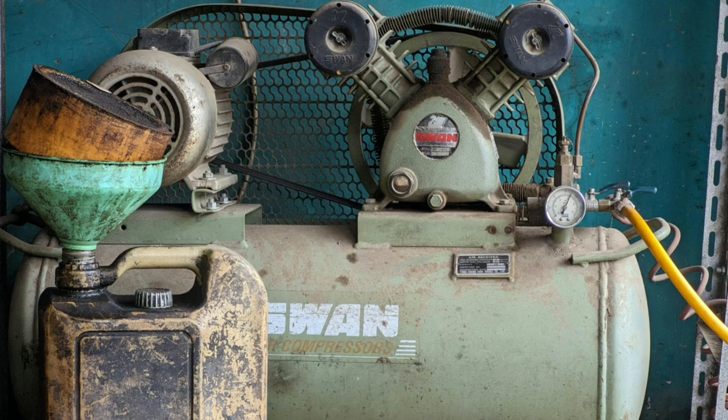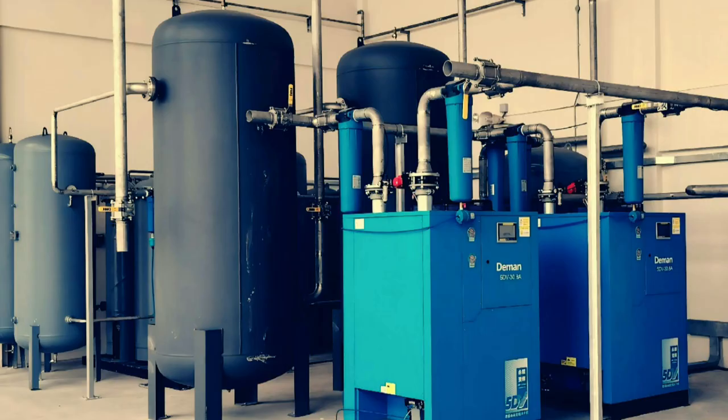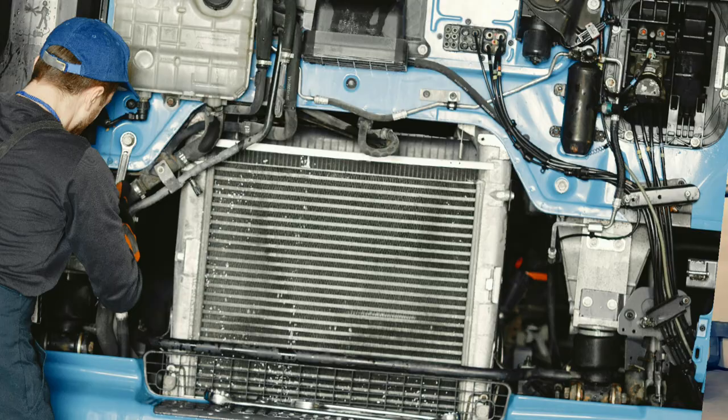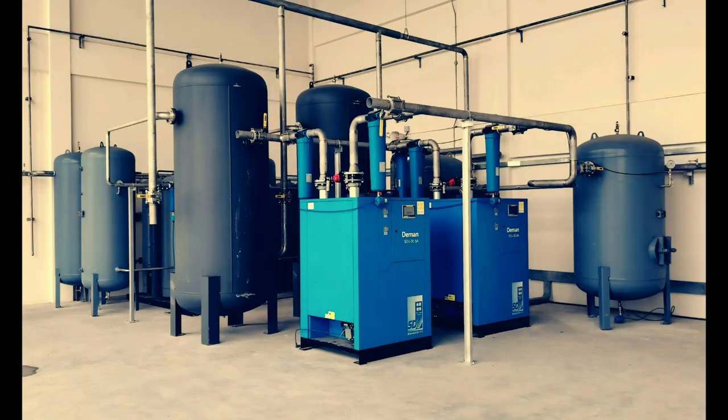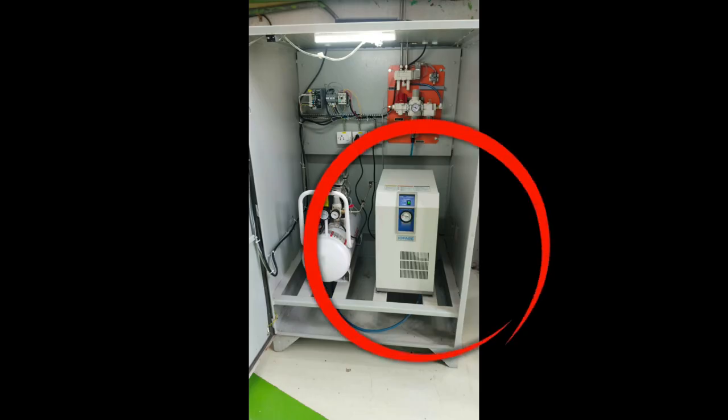The next component is the aftercooler. After compression, the air is very hot. To cool this compressed air, it passes through the aftercooler. The next component is the air receiver or storage tank. The cooled air goes into the air tank or receiver. This tank acts like a battery of your pneumatic system. It stores the compressed air so that even when the demand suddenly increases, the system doesn't drop in pressure and avoids fluctuations.